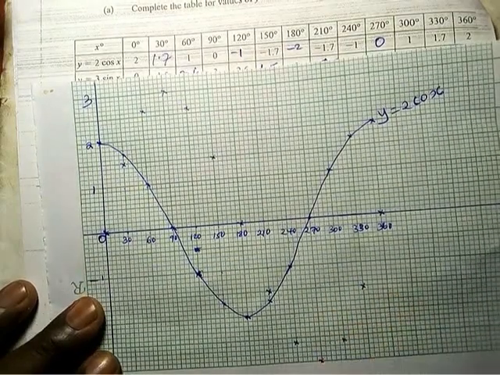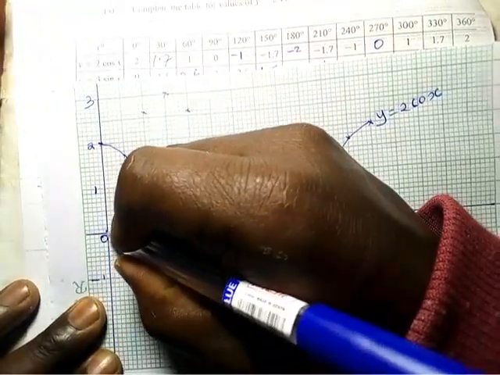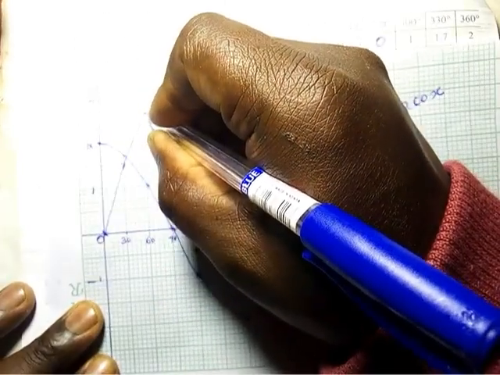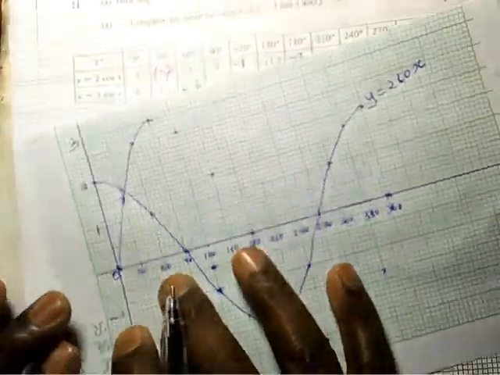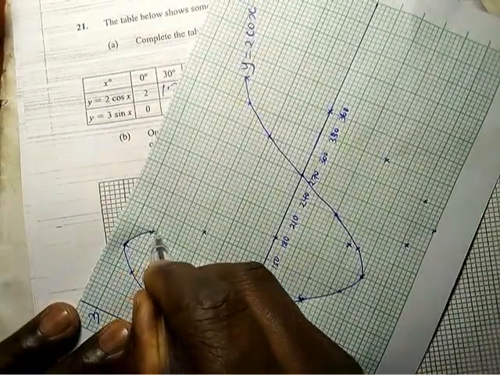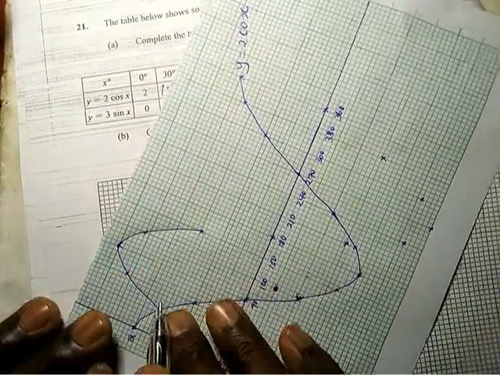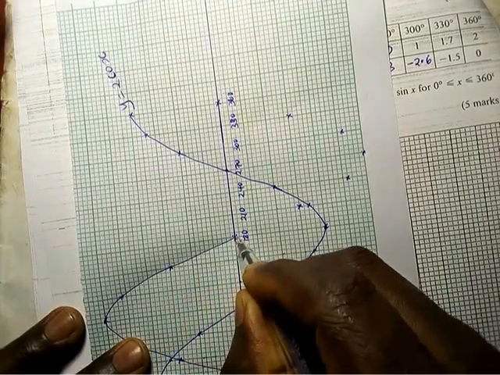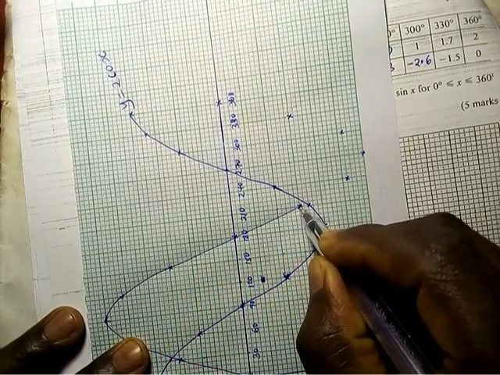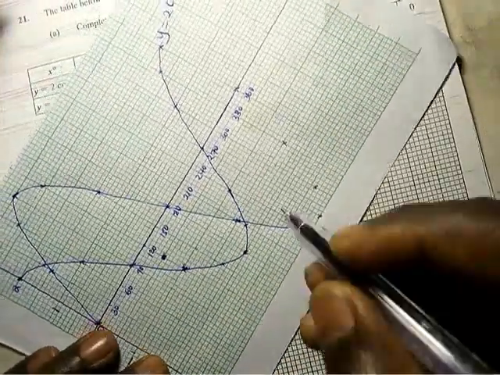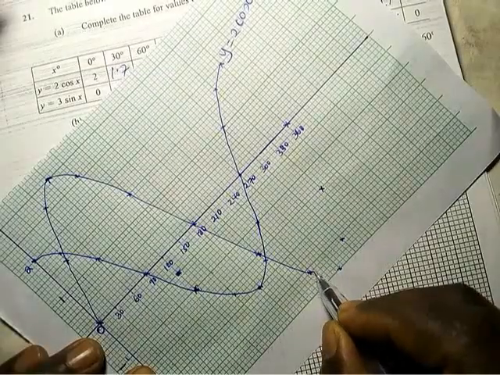Now after finishing plotting, you draw the smooth curve like this. You don't use a ruler, you just use a free hand, like this, a smooth curve like that.